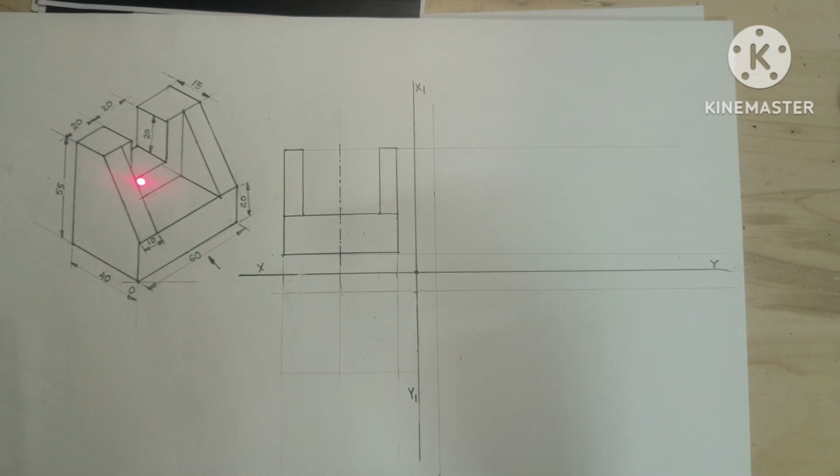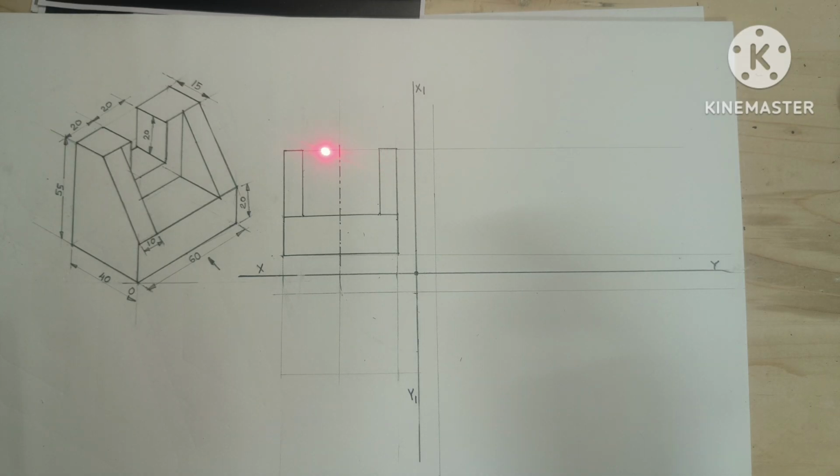Then we have to draw this slot, this portion. Height is how much? Height is 20, and see this distance is also 20. Hence from the center point towards left 10 and from the center point towards right 10. Means from this center point we will take the distance 10 mm to the right, and from this center point 10 mm to the left side.